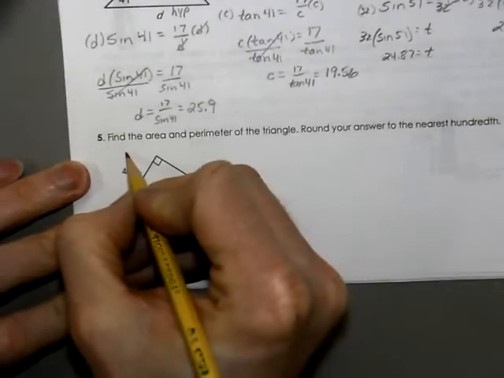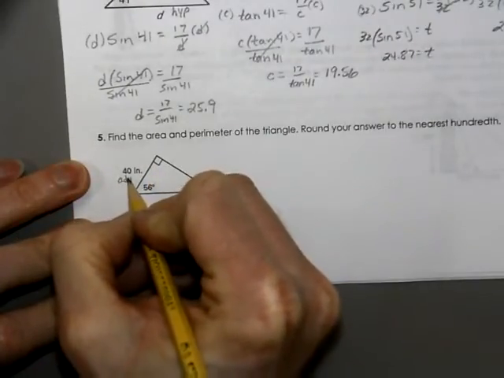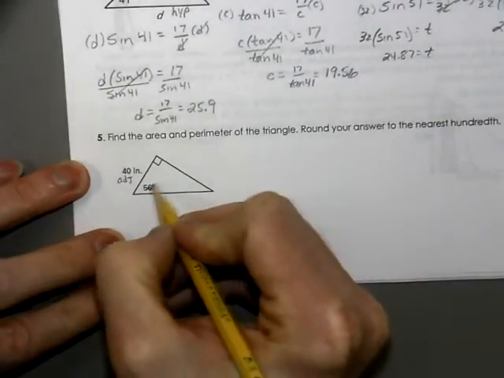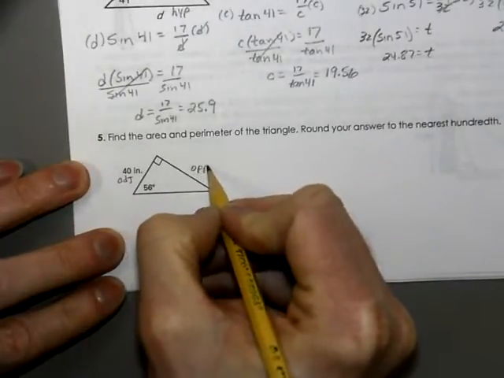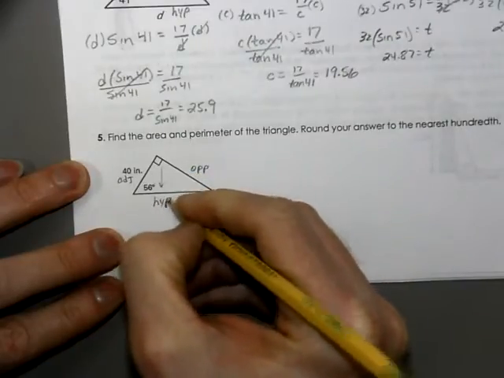So this is going from the 56, this is considered the adjacent side because it's next to. This is considered the opposite side. This is still considered the hypotenuse.